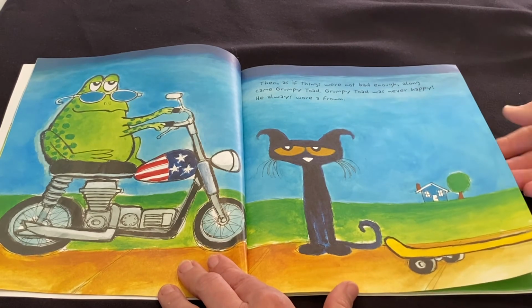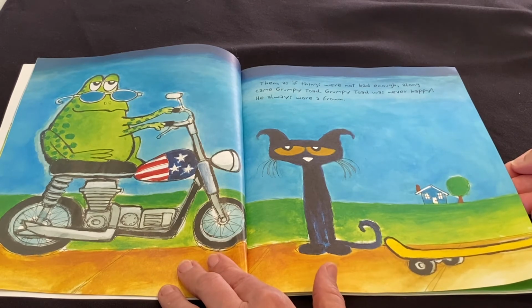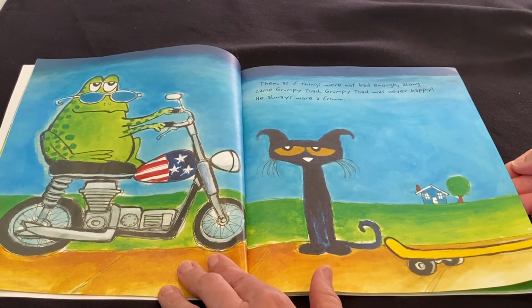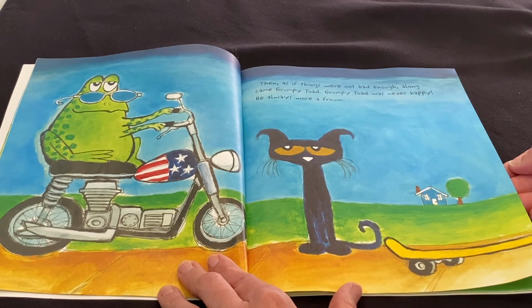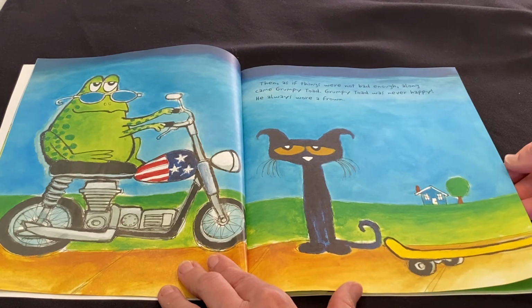I see repeating shapes on Grumpy Toad's motorcycle. Do you see the stripes? Red, white, red, white, red, white. Do you see the parts of his engine? Some of them are rectangles. I see circles. I see lots of patterns on his motorcycle.